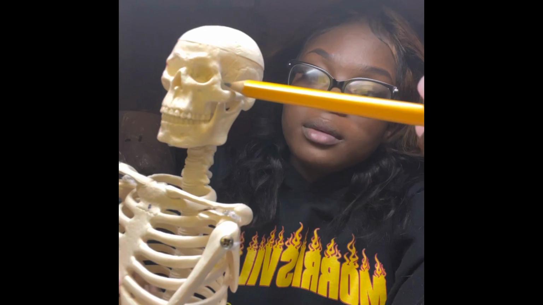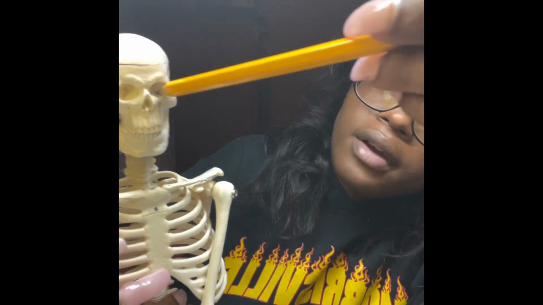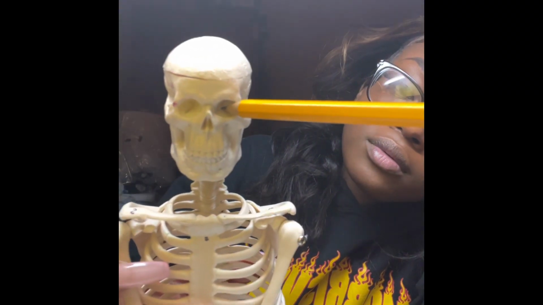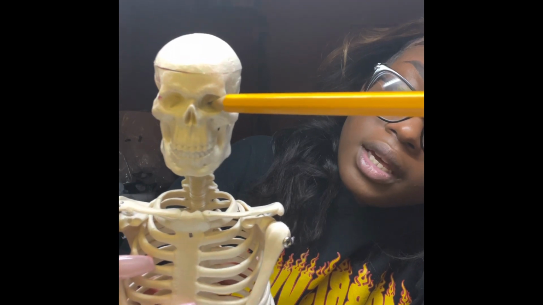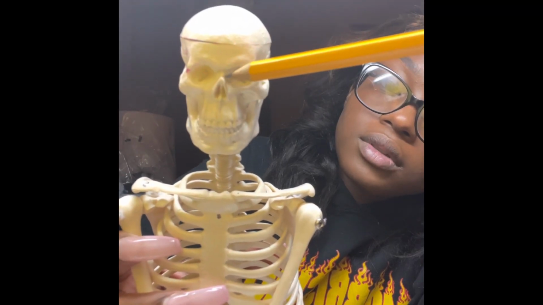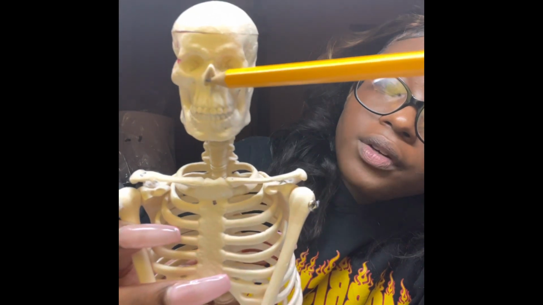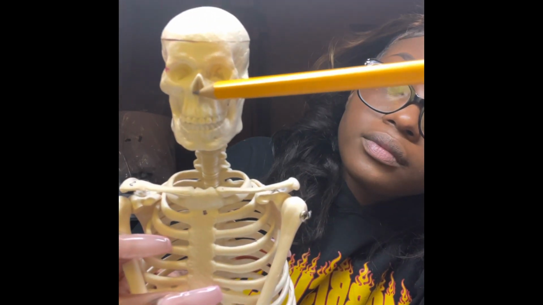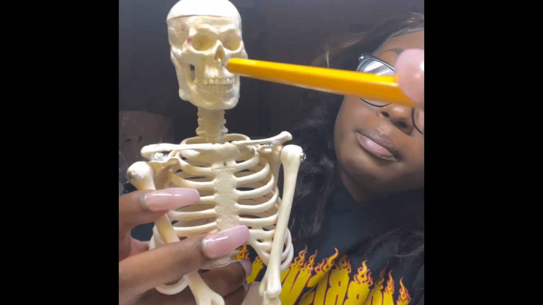sphenoid bone, and then you have your ethmoid bone right here, and then you have your lacrimal, you have your nasal, vomer, inferior nasal, and then you also have your mandible, maxilla.